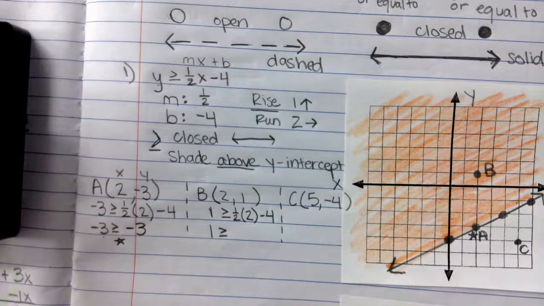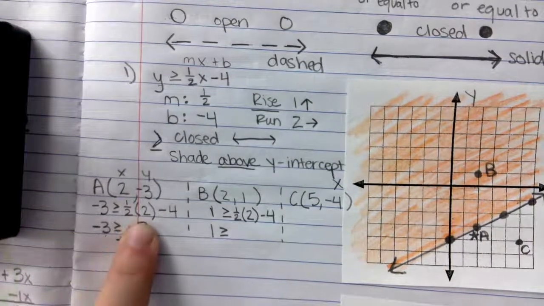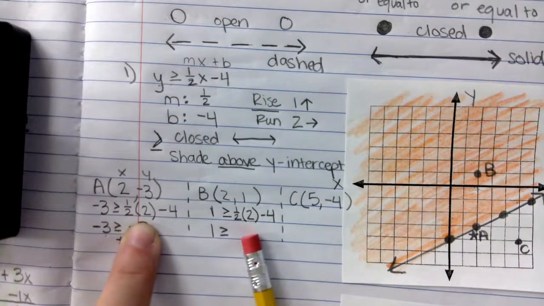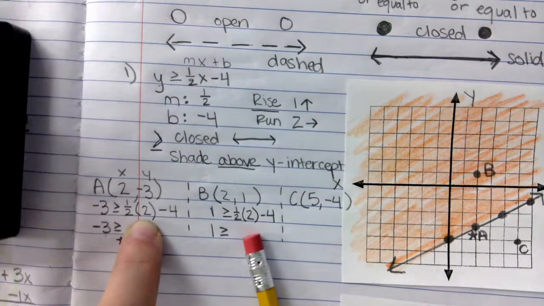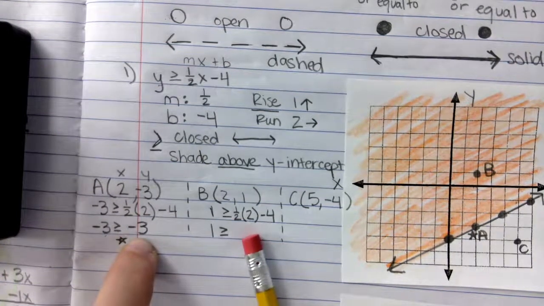So, is 1 greater than or equal to negative 3? Yep. Put a little star, smiley face, a heart, something. Says, yep, that one's good.